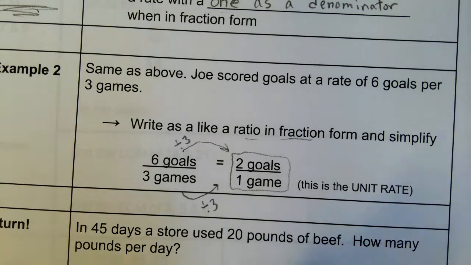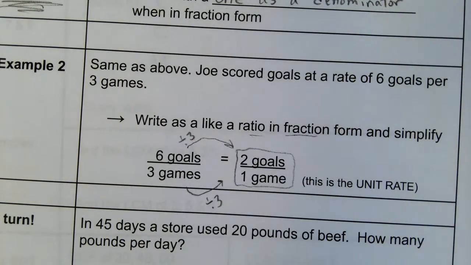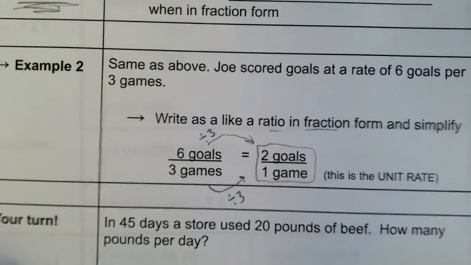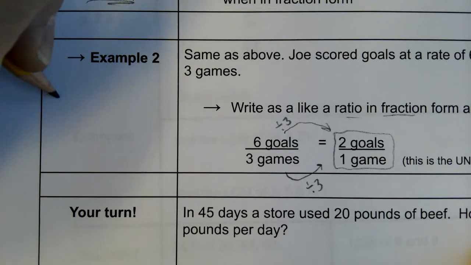So this is really useful when you're trying to compare rates of something or when you're trying to do other calculations as well. So let's say Joe's friend comes by and says, I scored 10 goals. I'm better than you. And Joe says, well, wait, friend, you played in more games than me. You played 5 games. And the friend says, well, I still think I scored more goals than you. So let's write it out.